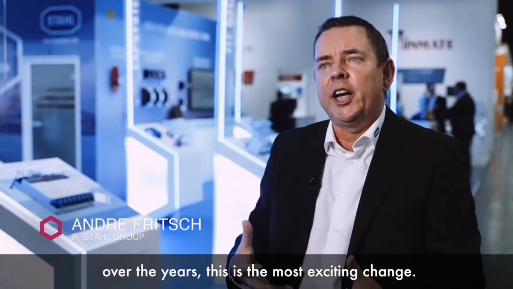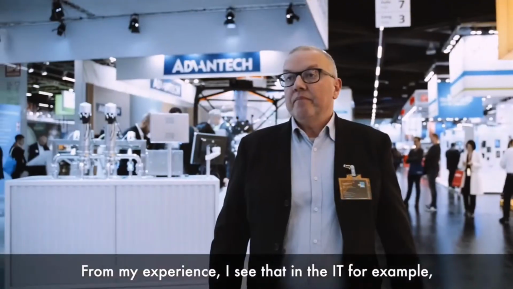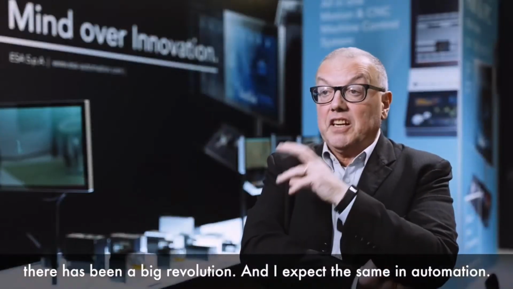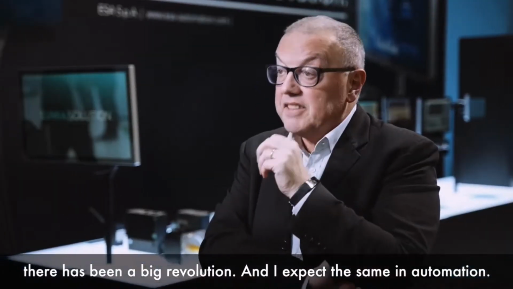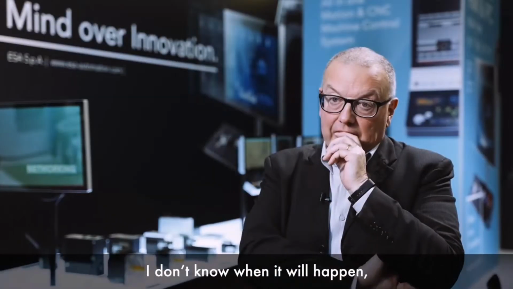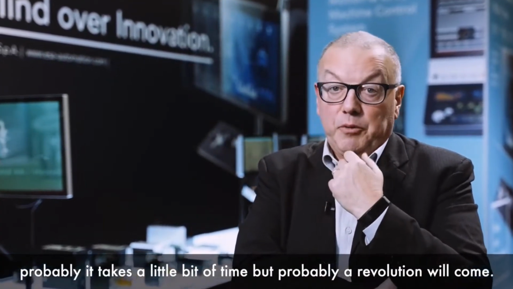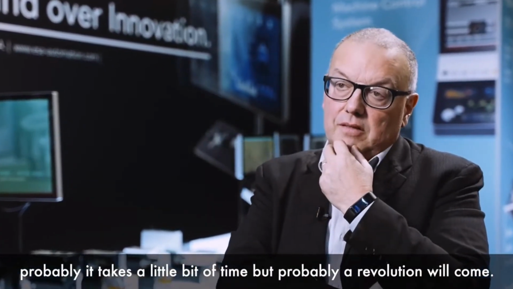I've been doing this for 20 years, and I think over the years, this is the most exciting change. From my experience, I see that in IT, for example, there has been a big revolution. And I expect the same in automation. I don't know when it will happen. Probably it takes a little bit of time, but probably a revolution will come.